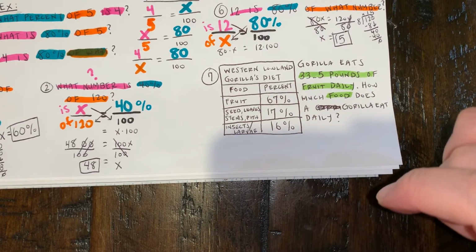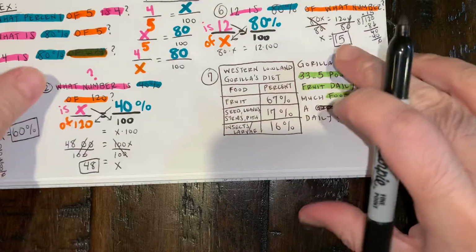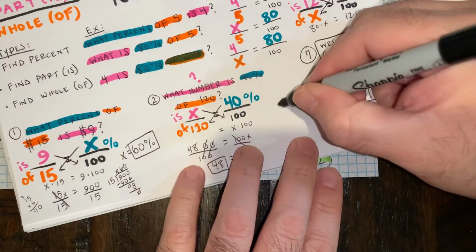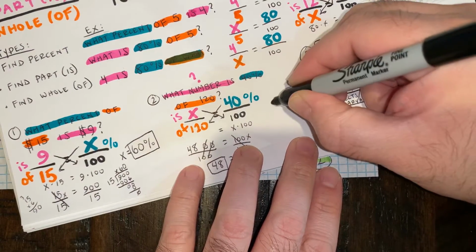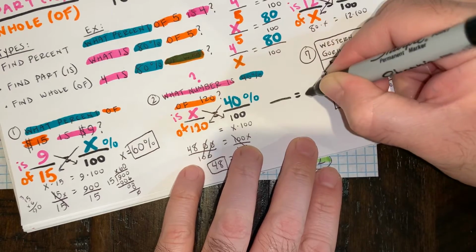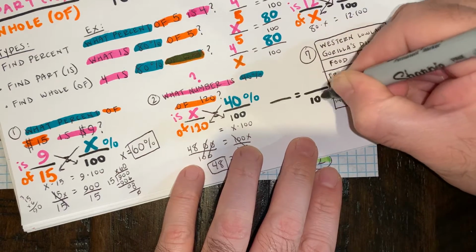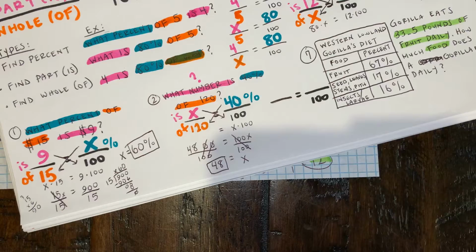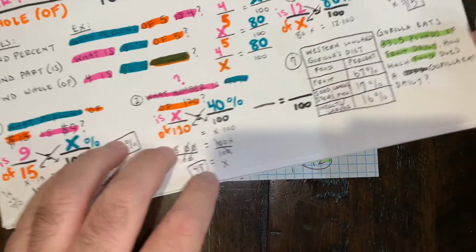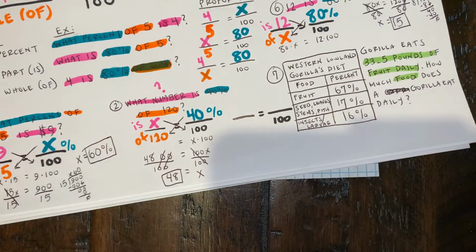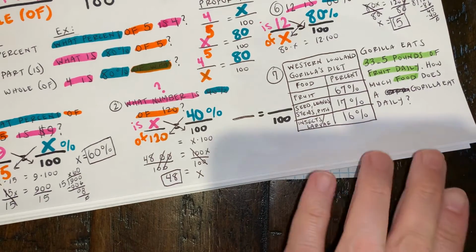So this word problem seems a little tricky because what I have taught you to do is solve these by doing is over of equals percent over 100. However, if you look at the word problem and the table, there is no is over of. There's no is, there's no of, there's no percent.